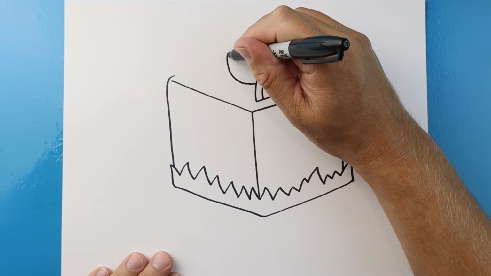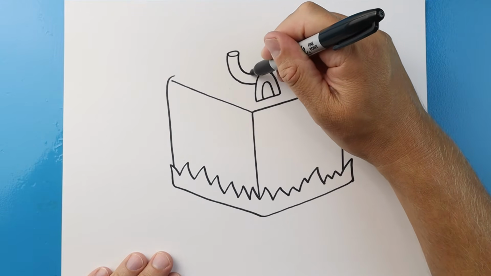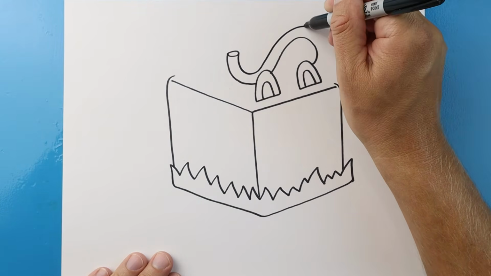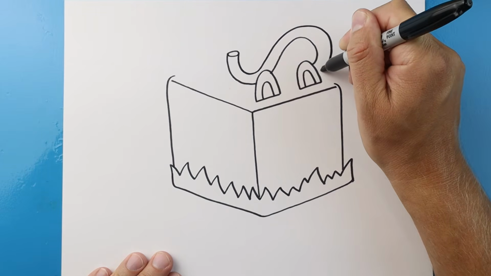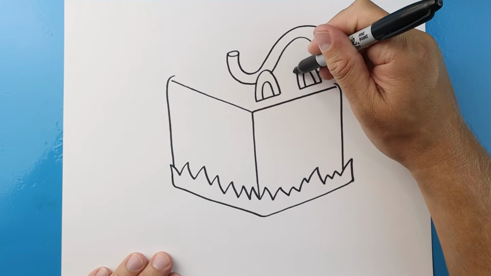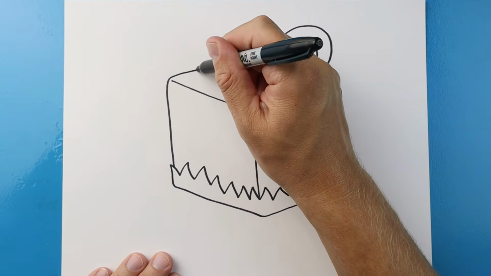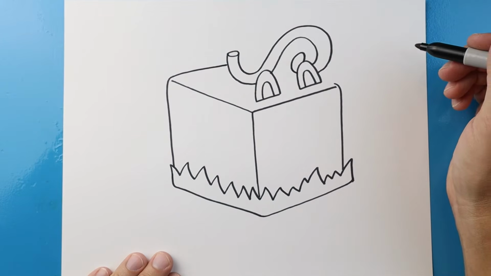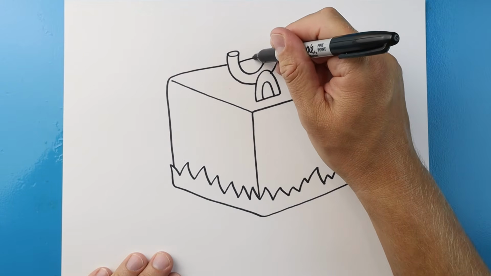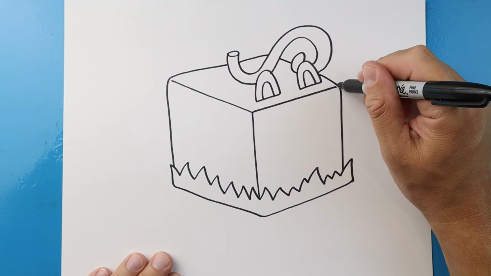Let's make a small oval shape right there. Then right here, we're just going to go down and then come up and kind of follow that pattern to here. Next, let's make a little bump here. And then let's just continue this line to here. I'm going to bring it over to here. And then we're just going to come down and connect it right here.